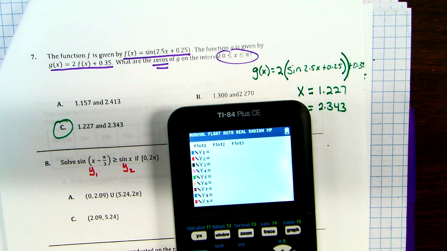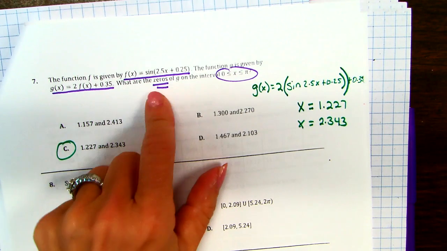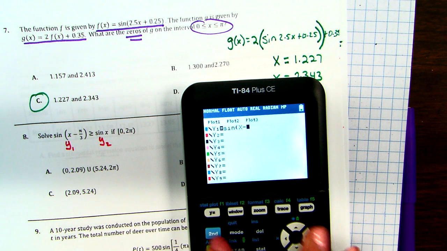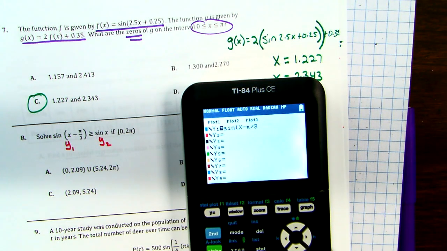Sorry? Were you using intersection instead of zeros? Okay. Yeah. So that last one was zeros, not intersection. Okay. So, guys, watch. I'm going to type in sine of x minus pi over 3. Notice I don't have to close my parentheses when I'm hitting enter afterwards, but it's fine if you do. It won't hurt anything. Okay? And then sine of x.